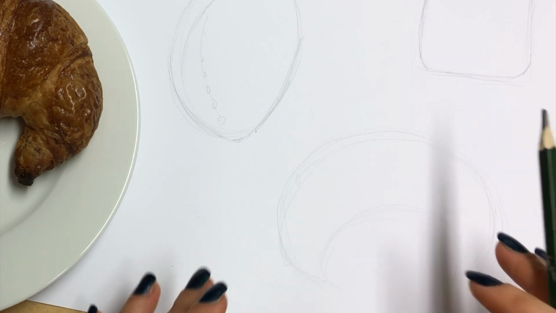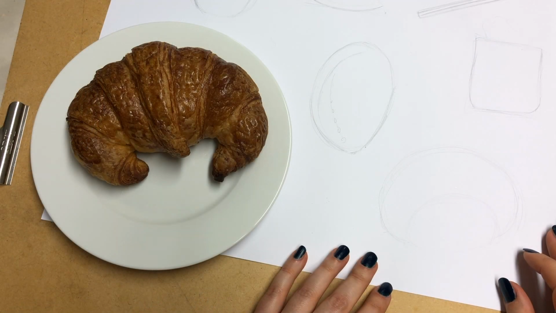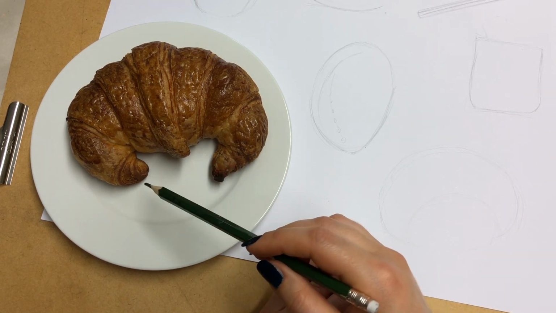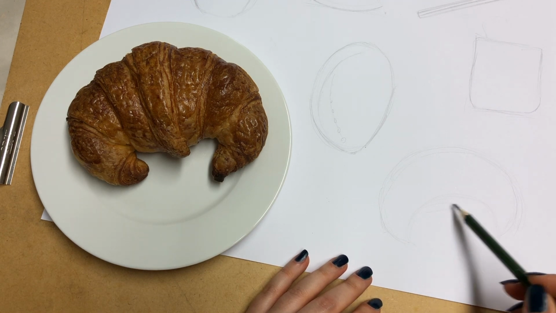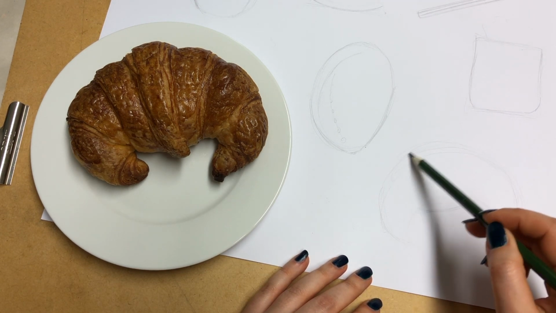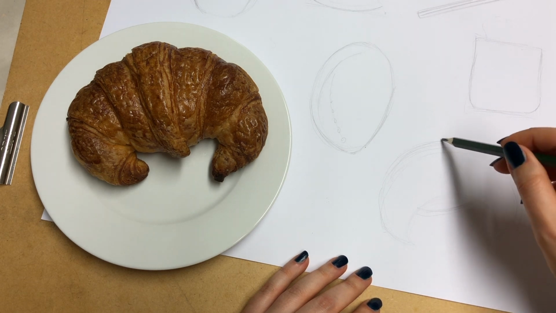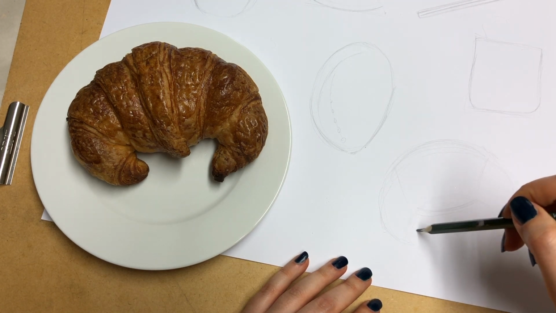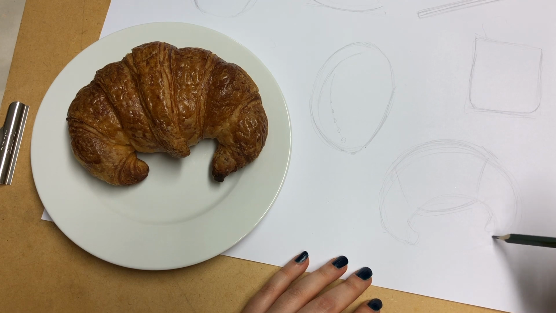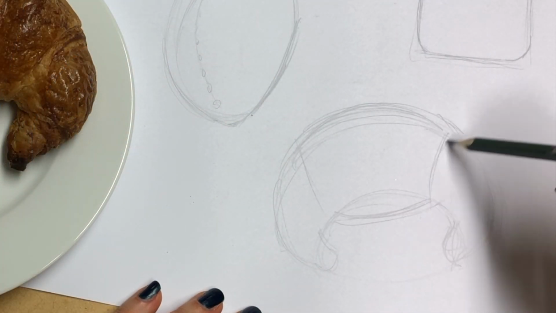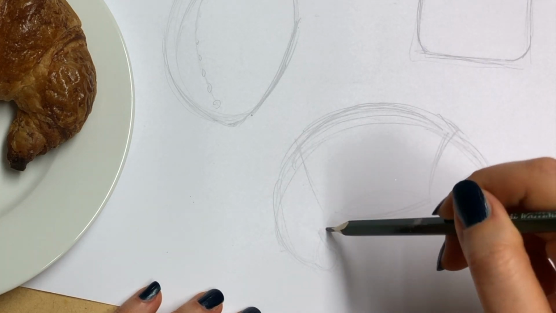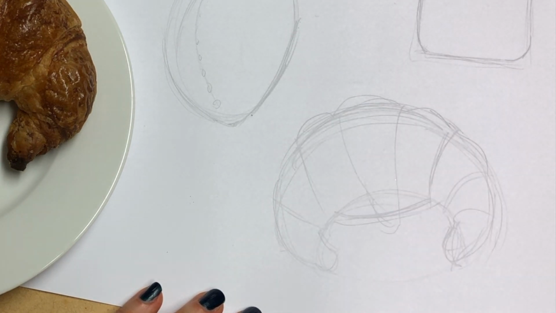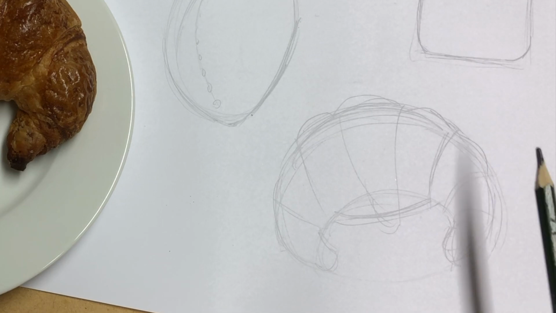And then you start to shape your crescent to resemble the croissant. See, it's a little bit fat and chunkier here, so we're going to add a little bit more thickness here and there, and then add the lines, the little crunchy bits here. And then we've got an overall shape of a croissant.